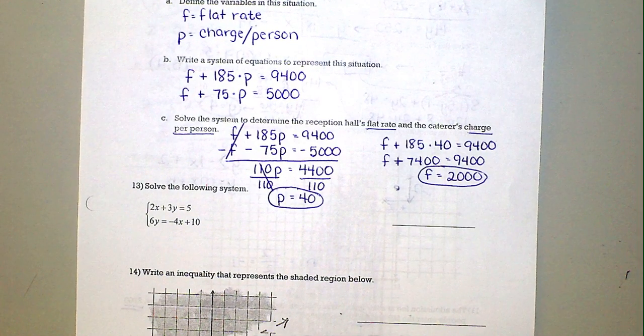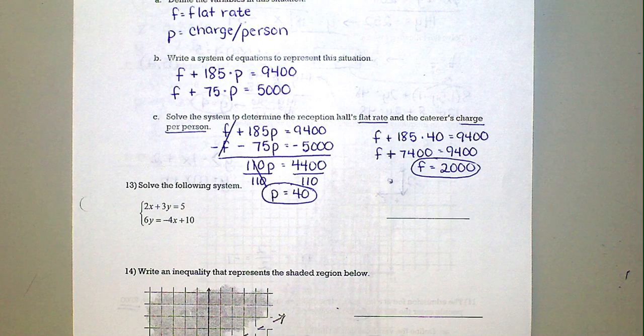Okay, see, that wasn't so bad. Alright, let's take a look at number 13. This one is just asking you to solve, which means you can use substitution or elimination.